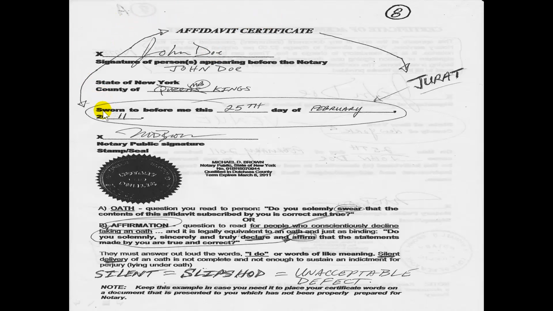Okay, so you're saying here when you fill this out that this was sworn to before you. And for that to happen legally, you have to ask them the question the way it's written by law. There are two ways to do it. There's the oath question, and I said here you read it to the person.